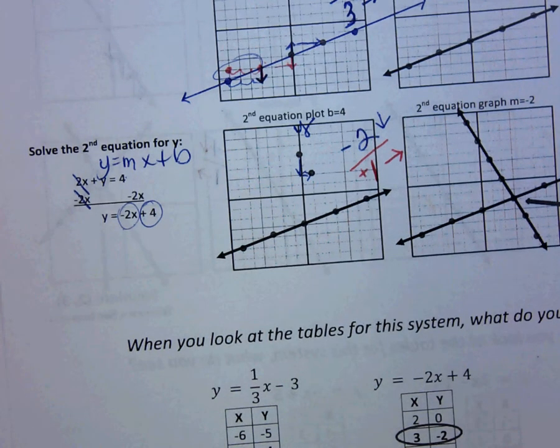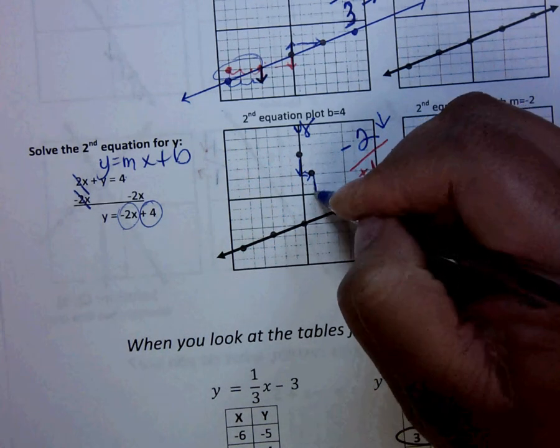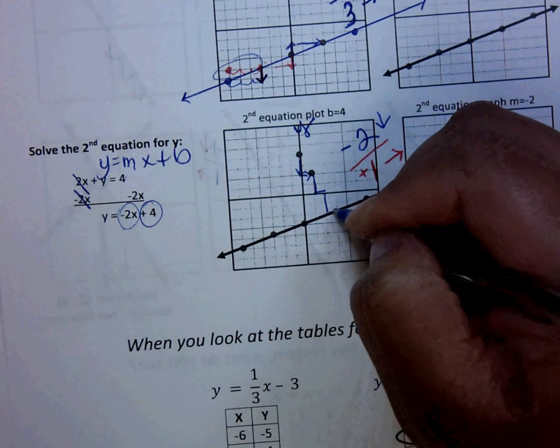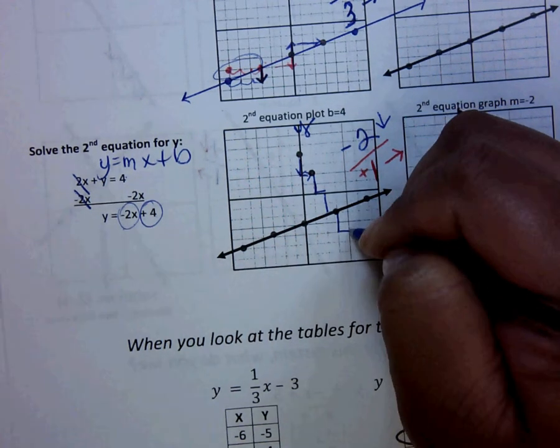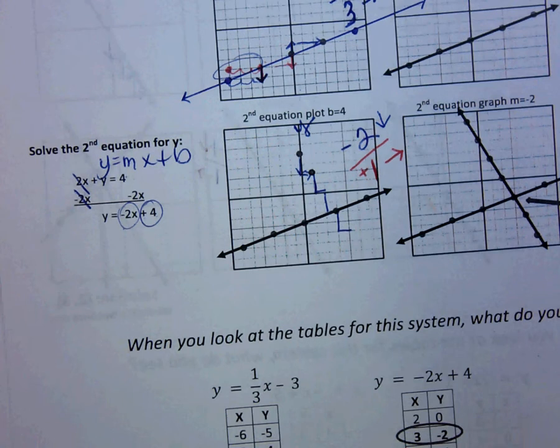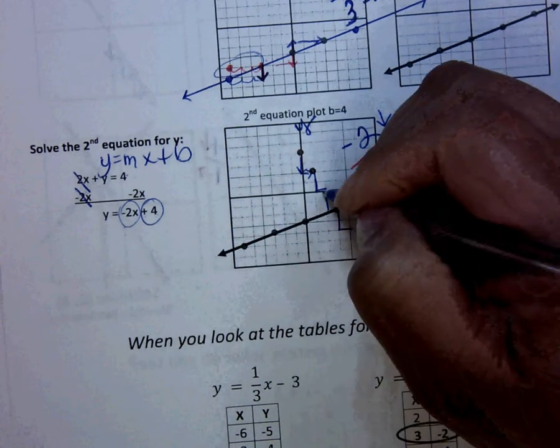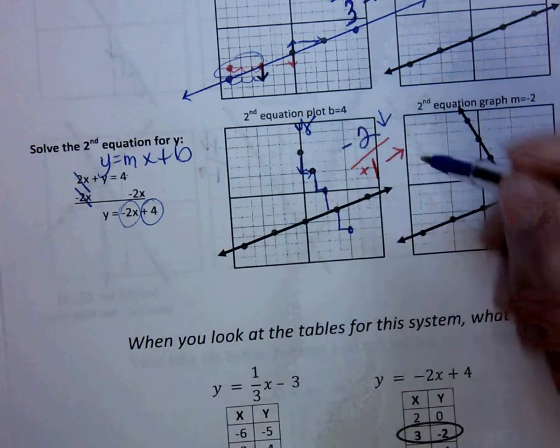We continue that pattern. Down 2, right 1. Down 2, right 1. And then when you finish and you connect using your ruler, let me model this for you.